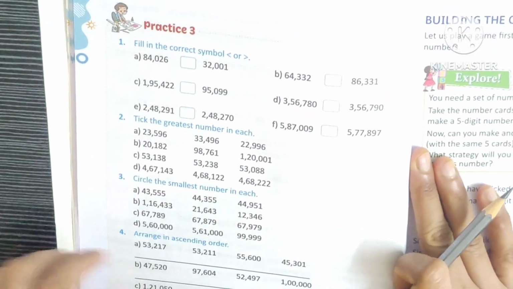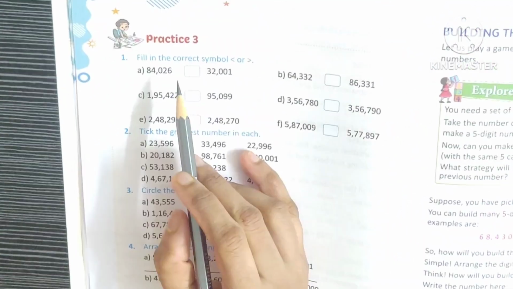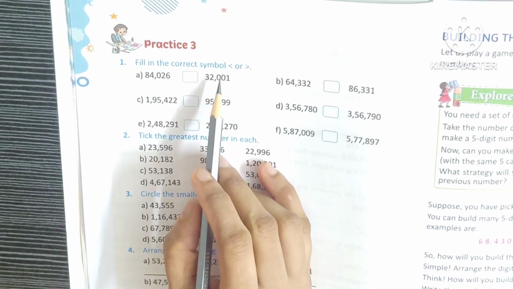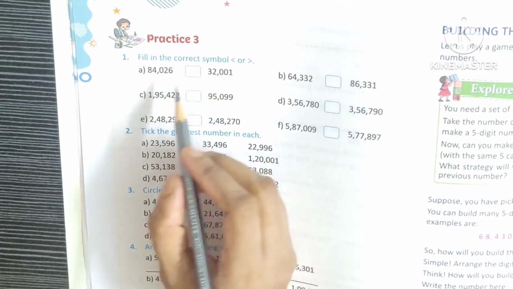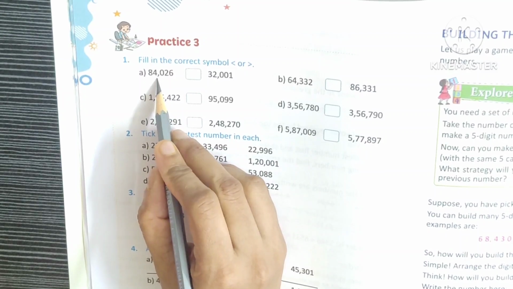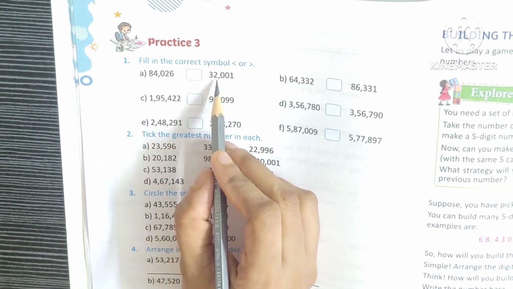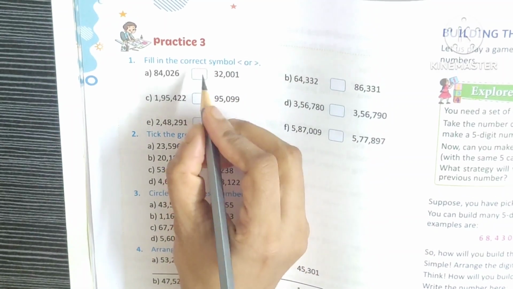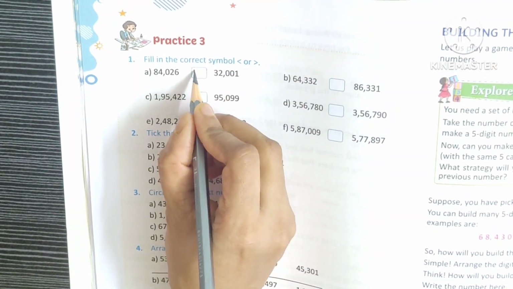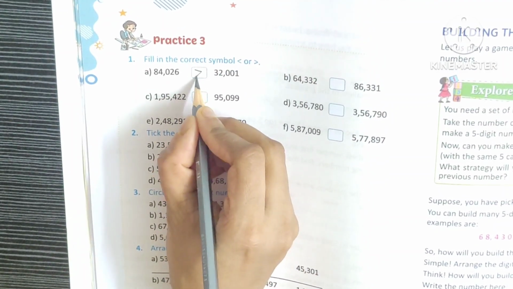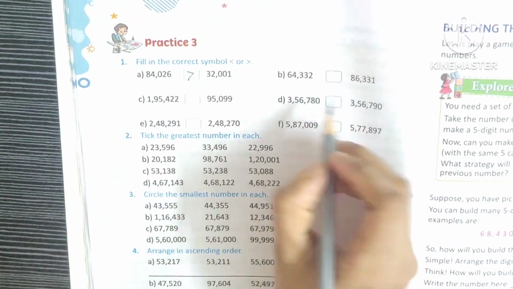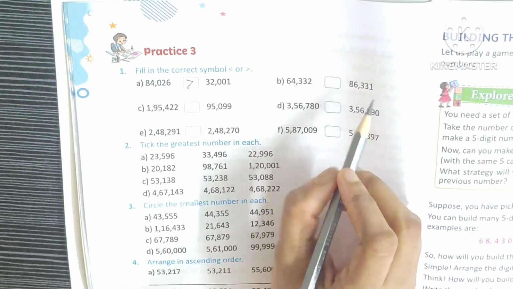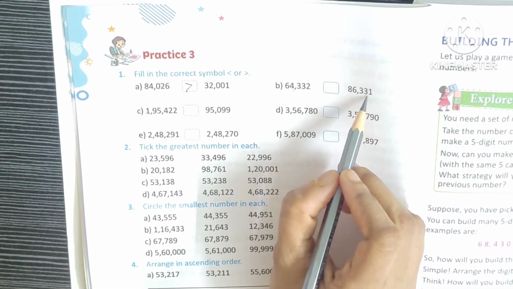Practice 3. Fill in the correct symbol, greater or smaller. 84,026, 32,001. So, which one is bigger, greater? 84,000. 64,332. 86,331.